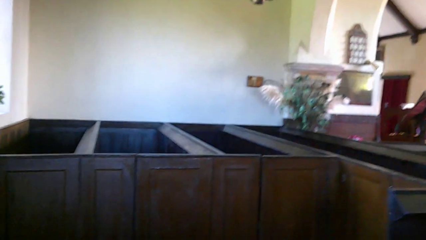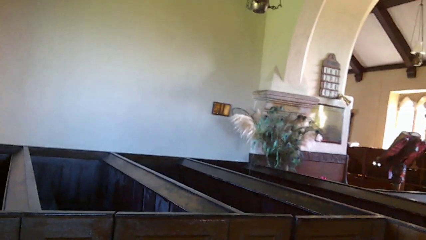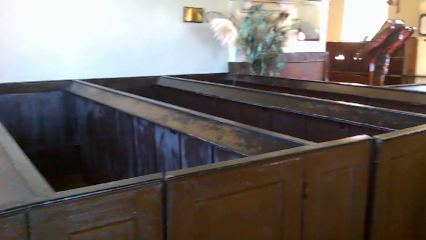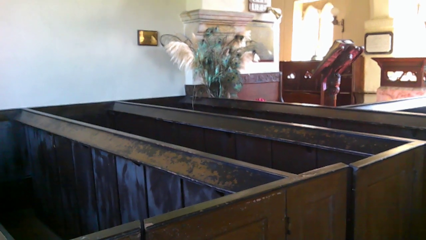Here we have more box pews. The box pews, of course, would have been rented. The family would have paid a subscription every year for their box pew. And people today often are somewhat offended by this.